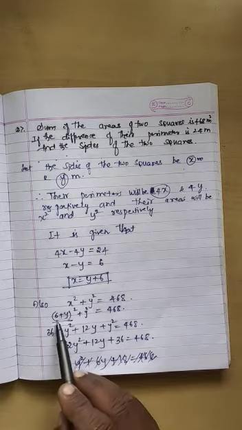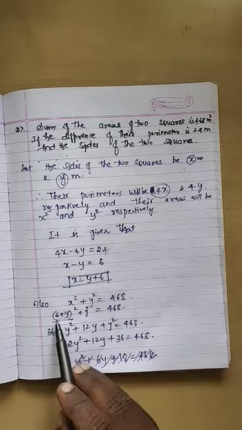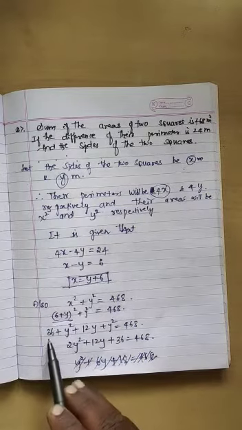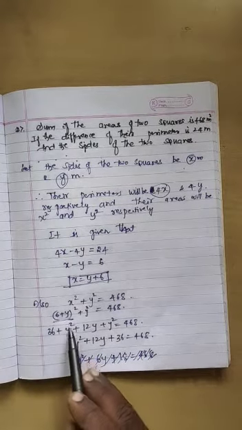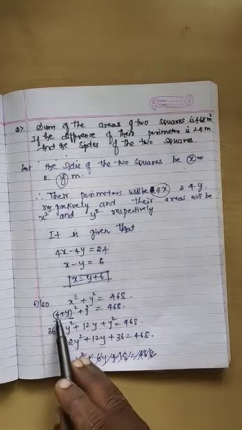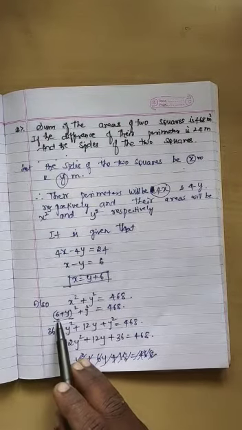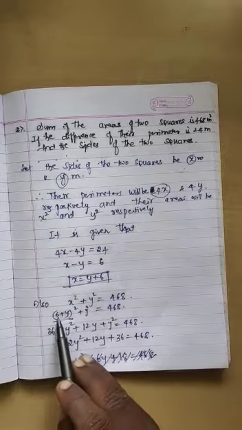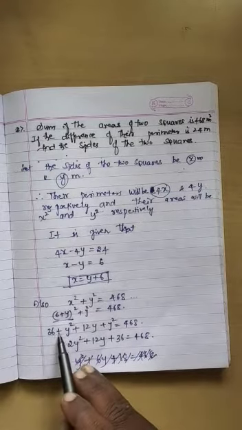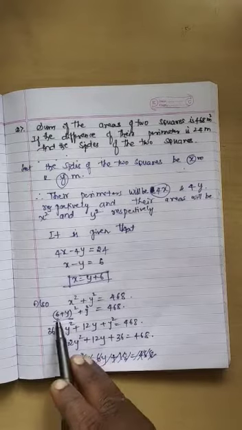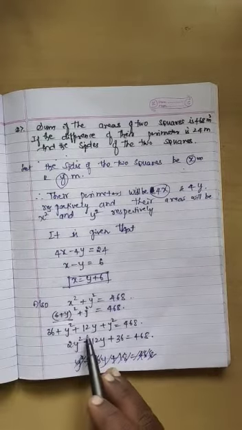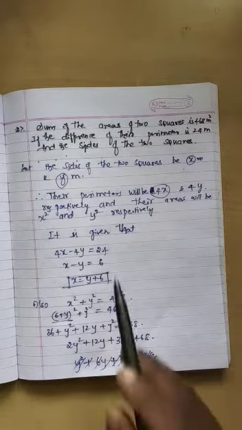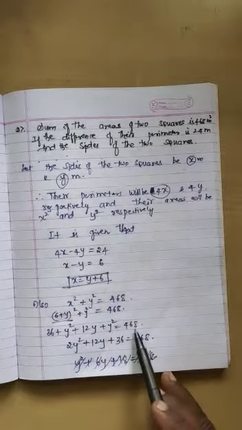So here a is 6, so a square is 6 square. Multiplying 6 twice, we get 36, plus b square, b is y, that is y square, plus 2ab, a is 6 and b is y, so 2 times 6 is 12, 12y. Then the remaining y square equals 468. So the sum of the areas of the two squares is 468.